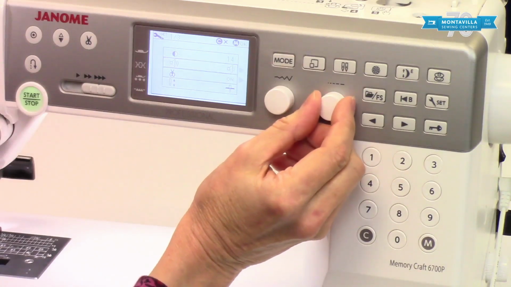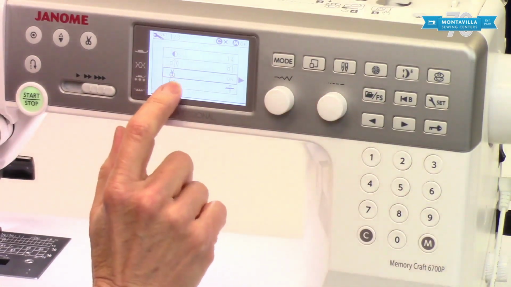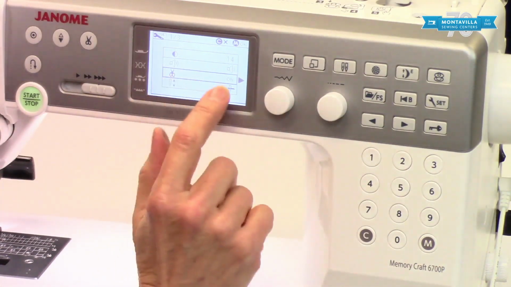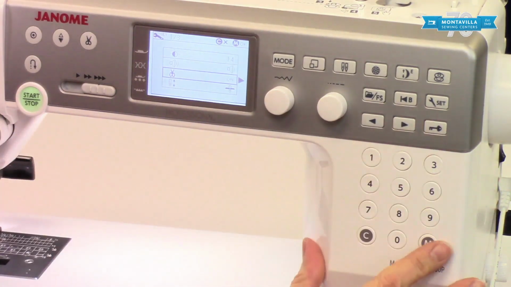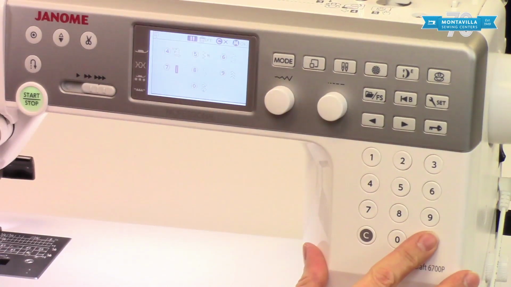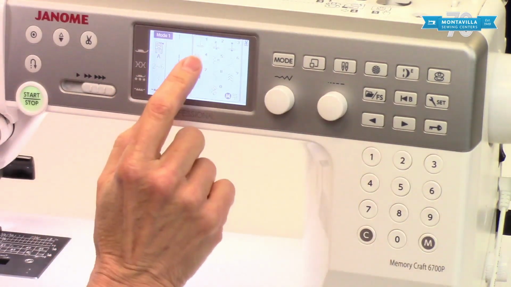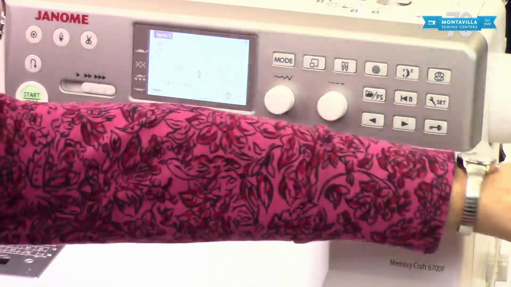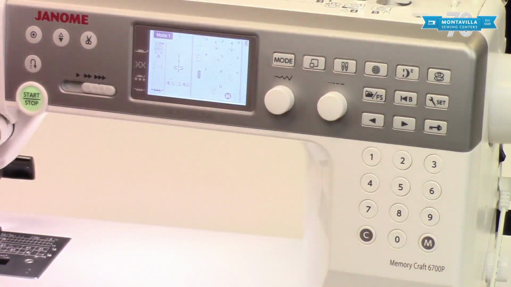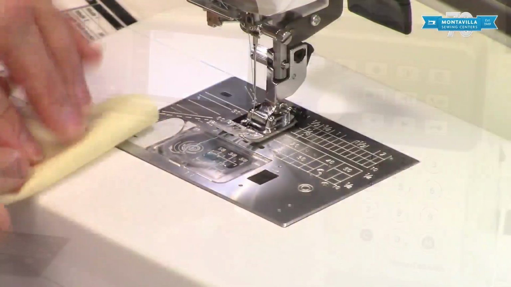Now I'm going to go down to here. This is the automatic thread cutter. I have mine on right now, so I'm going to show you what that's like. I'm going to leave that on. Okay, there we go. And see this little symbol up there? This is your locking stitch. So let's say I'm sewing along and I want to do a locking stitch at the end.